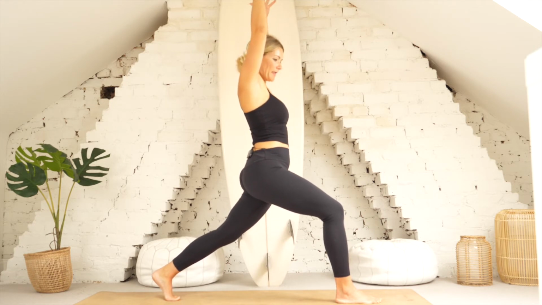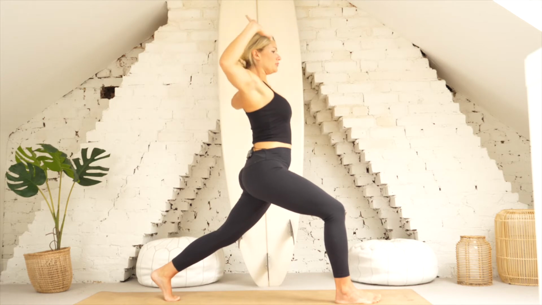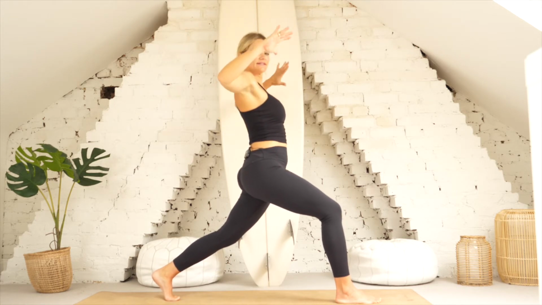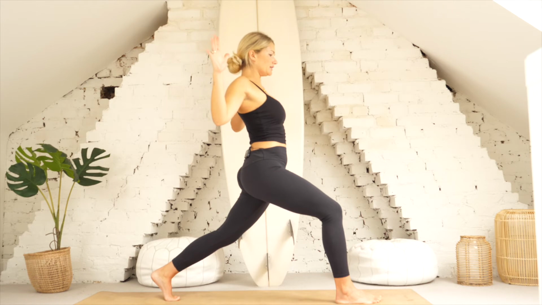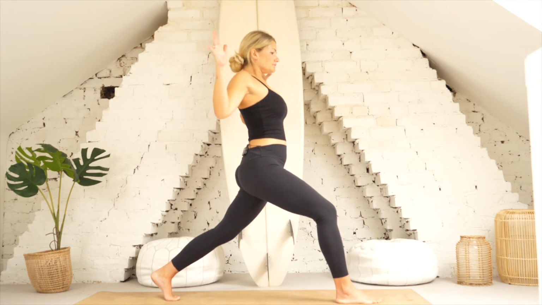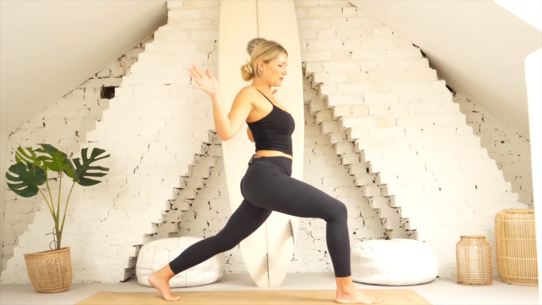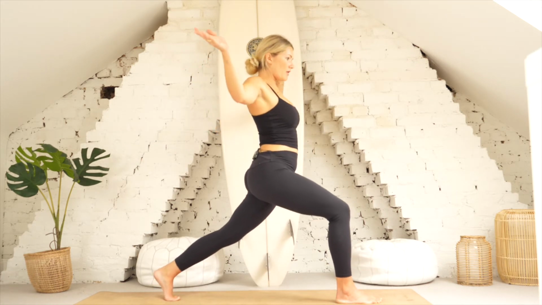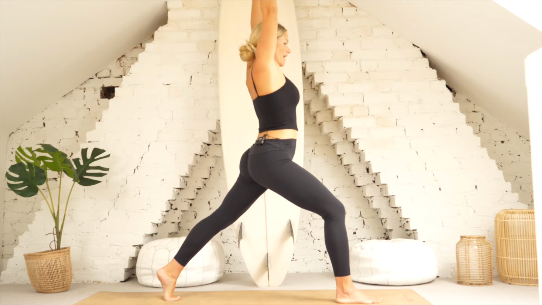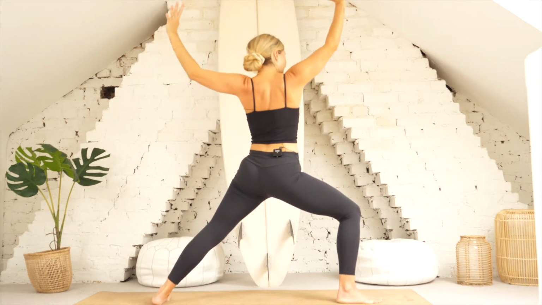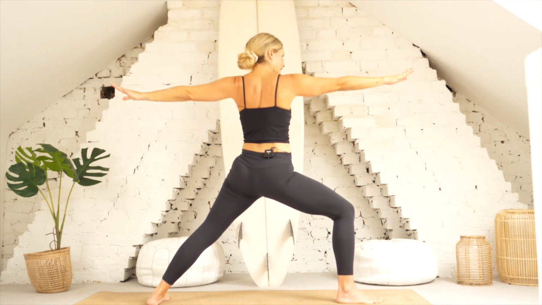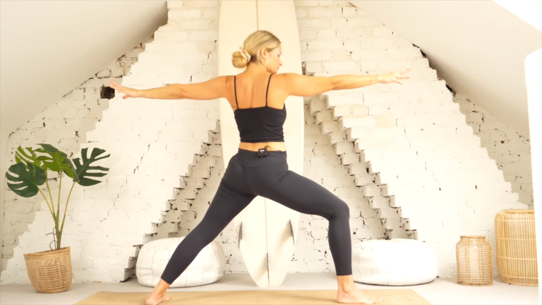Exhale. Good. Can we inhale, peel open the elbows nice and wide to get that external rotation through the shoulders. Breathe in, breathe out. Nice. From there, super slow. We're going to inhale, take our arms up to the sky, ground the back heel down, and then exhale, open the palms nice and wide into that warrior two pose.